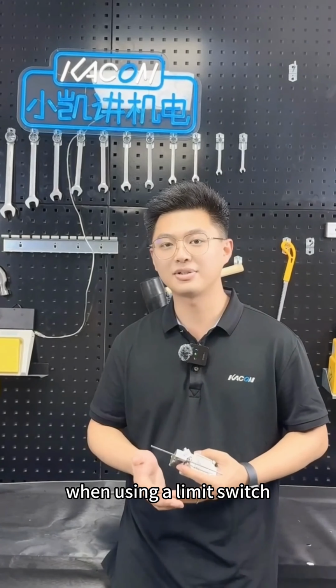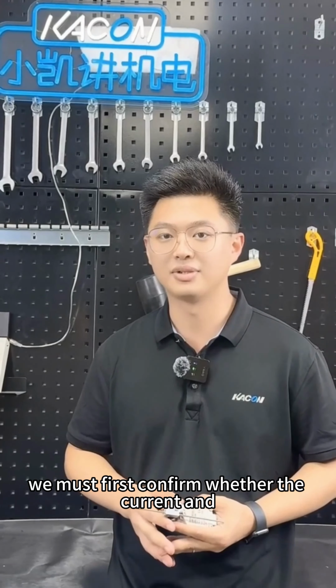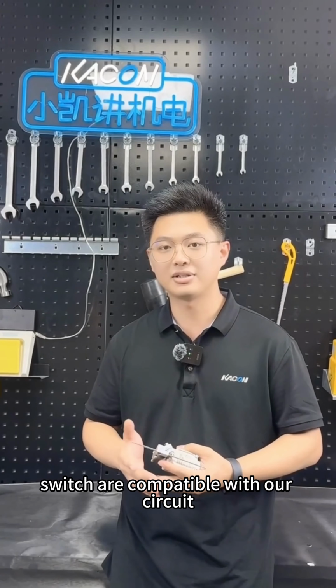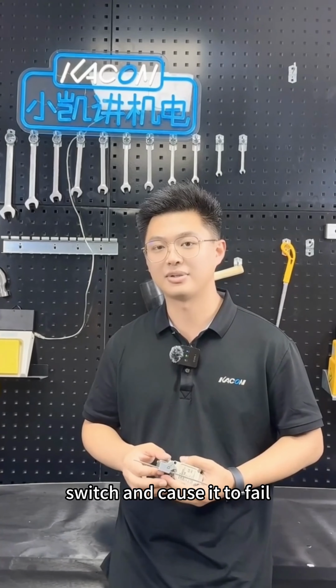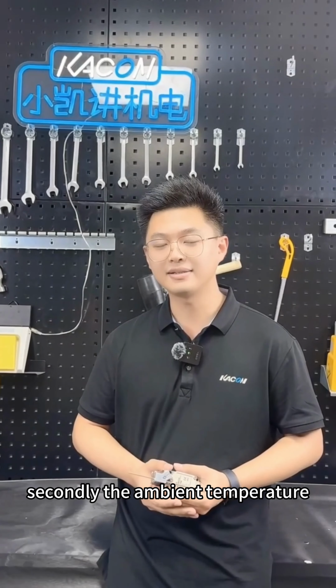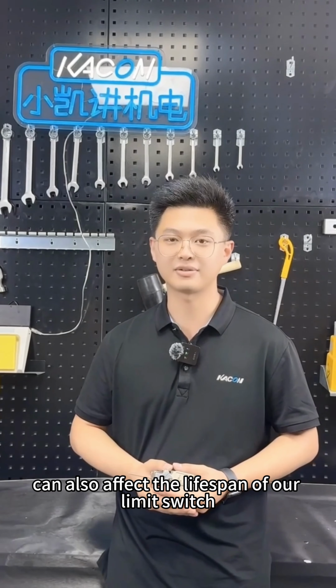When using a limit switch, we must first confirm whether the current and voltage of the limit switch are compatible with our circuit, because exceeding the voltage or current range can reduce the lifespan of the limit switch and cause it to fail. Secondly, the ambient temperature can also affect the lifespan of our limit switch.